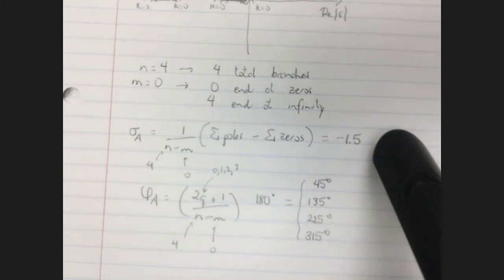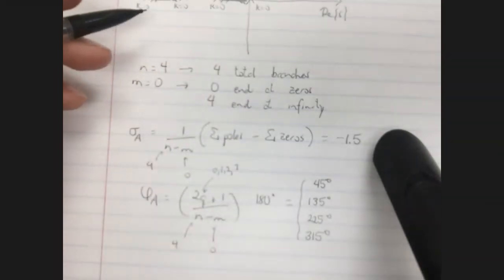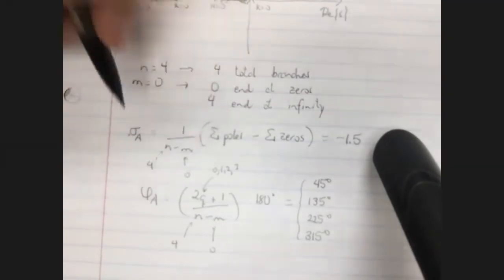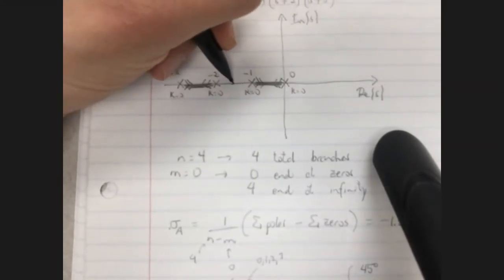Okay. So again, just applying our little formula. Therefore, we can go up here and see, look, our sigma A, let's sketch where it is. It's actually negative 1.5, so it's actually not on the locus, but that's totally okay, it doesn't matter.